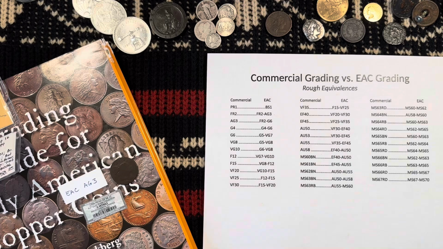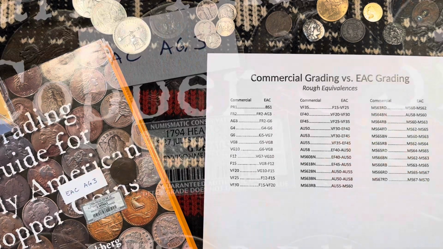So I'll show you some pictures of that one, and then we're going to move through a few others. I'm also going to touch on this handy reference sheet, and we'll have more on that as soon as I show you pictures of this one.